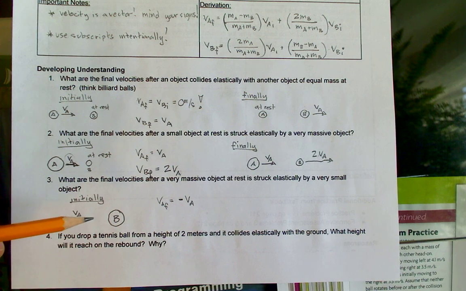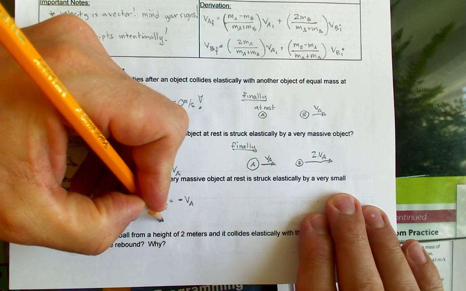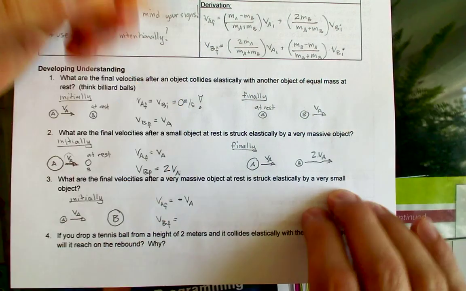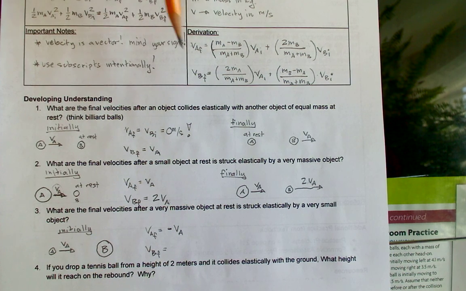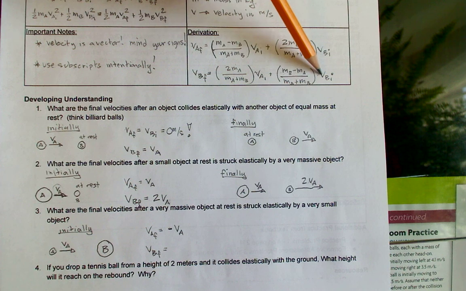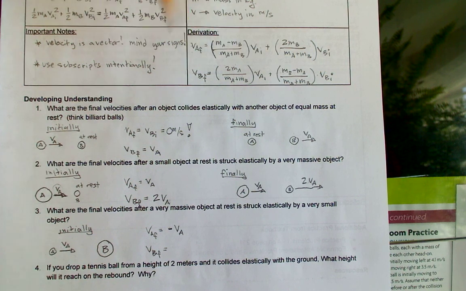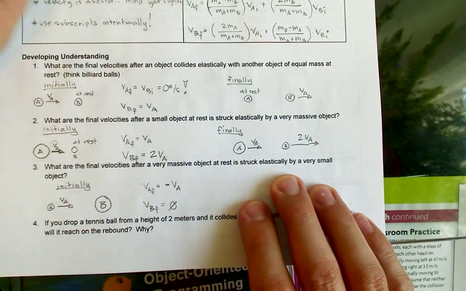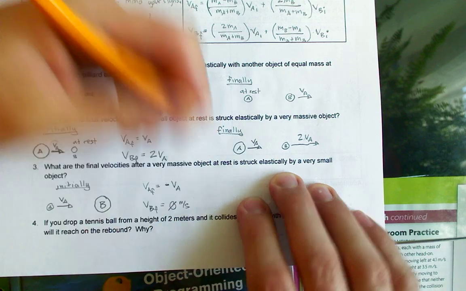And what happens to the final velocity of object B? Again, object B is really massive. So this first fraction is really just 0, because we're taking a small number, twice the mass of A, and dividing by a really big number, which is about the mass of B. So this expression is 0. And then, of course, this is also 0 because the initial velocity of B is 0. So the final velocity of B is also 0 meters per second.